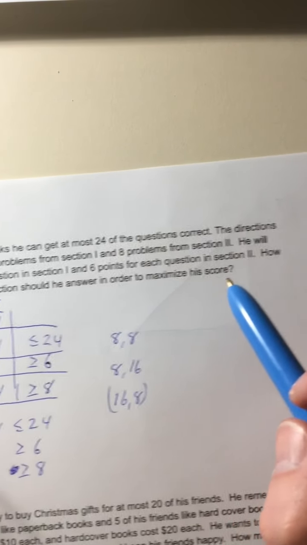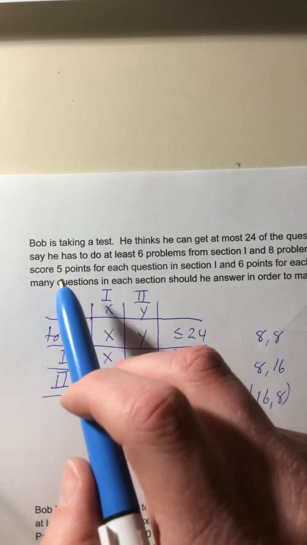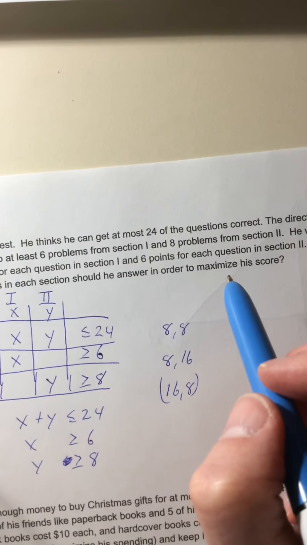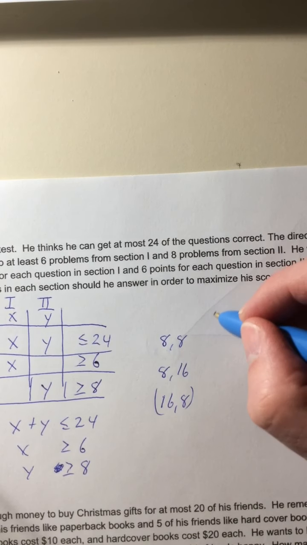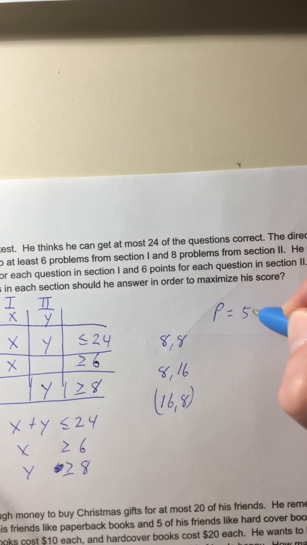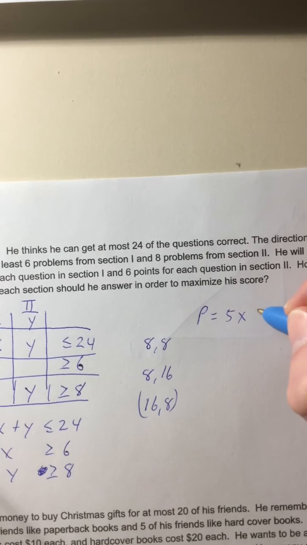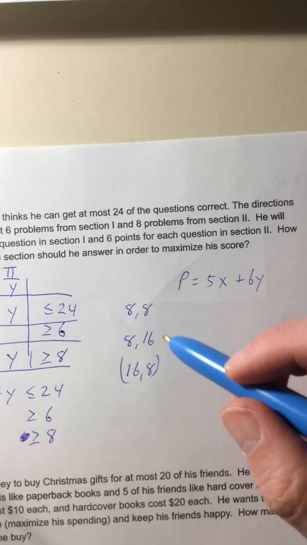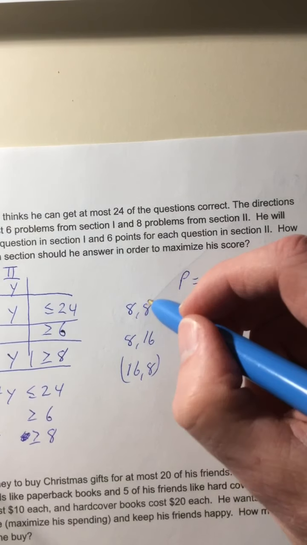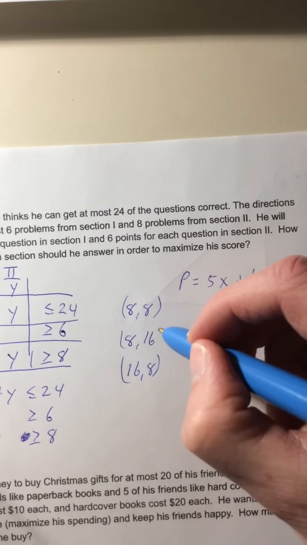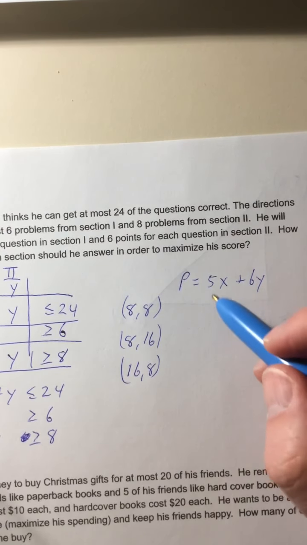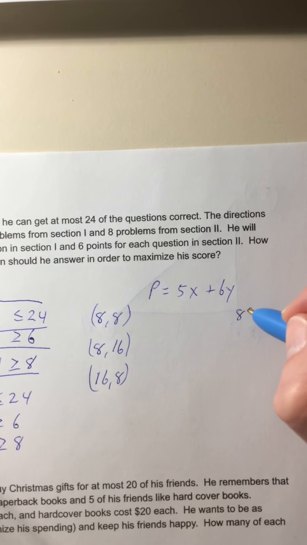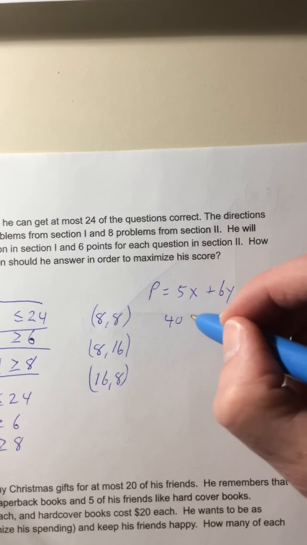And now for the scoring. He will score 5 points for each question in section 1, 6 points for each question in section 2. So the total number of points is going to be 5 times the number in section 1 plus 6 times the number in section 2, and there we have it. So just plug (8, 8) into here. Should probably put parentheses around, make these ordered pairs. (8, 8) into here, so that's 40 plus 48 makes 88.